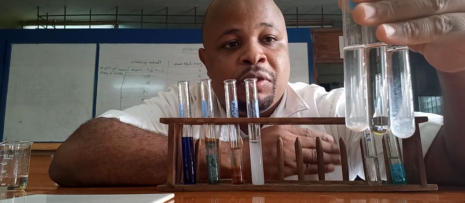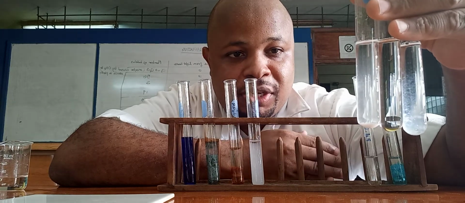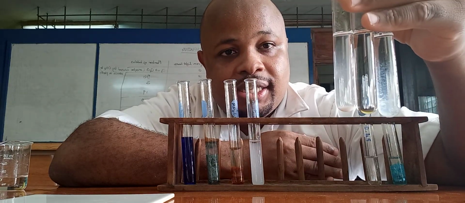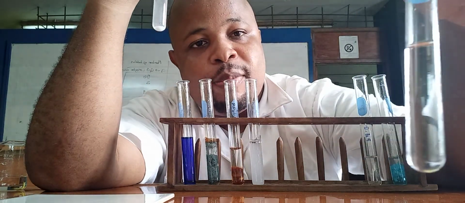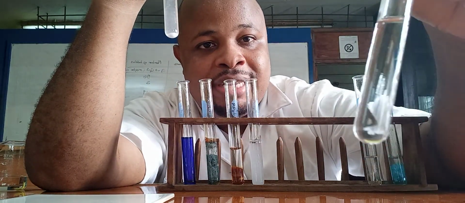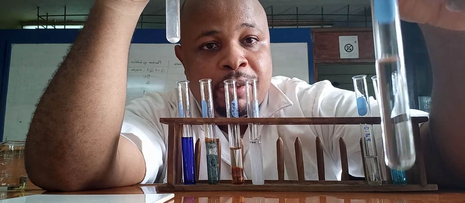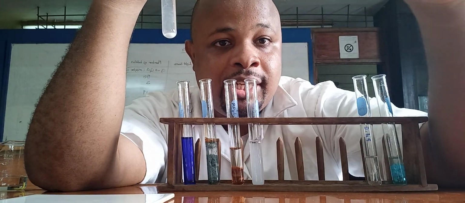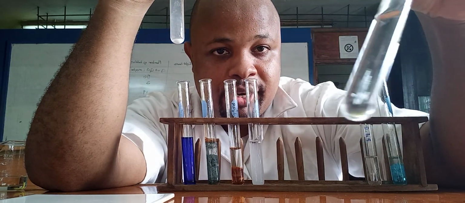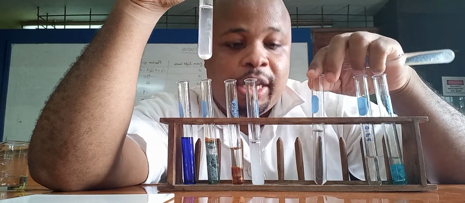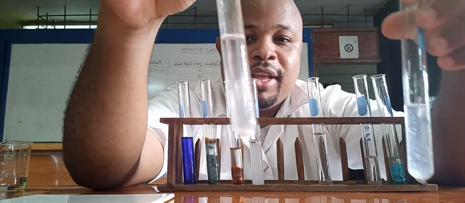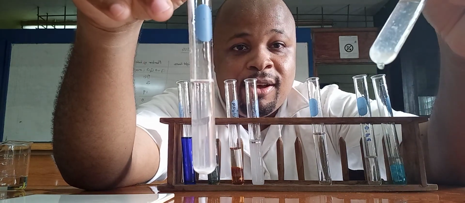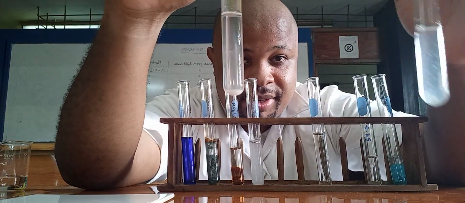Now that we have used the ammonia solution, when we add it in excess, the zinc does not form a precipitate, or the precipitate dissolves. So if the precipitate dissolved, it means it is zinc, right? If you get a white precipitate that does not dissolve, it could either be lead or aluminum, right?